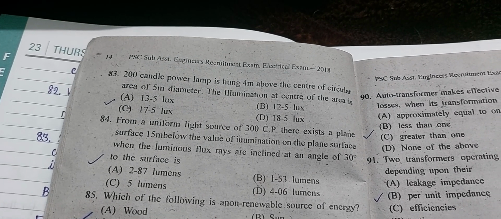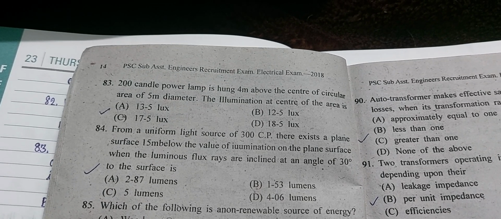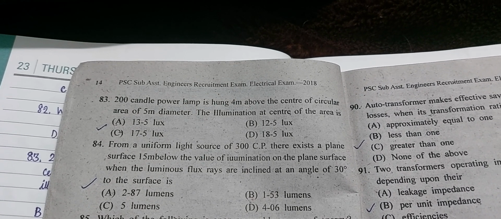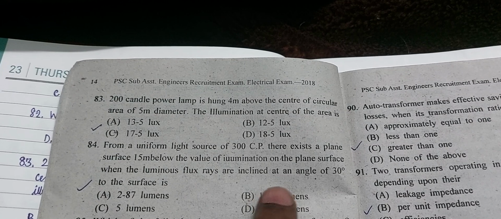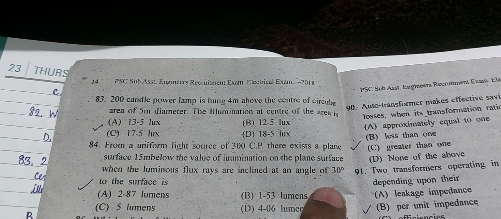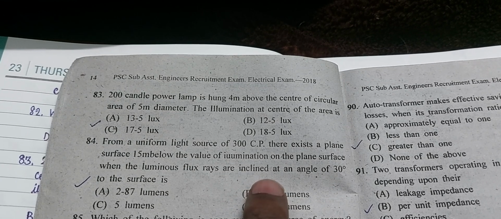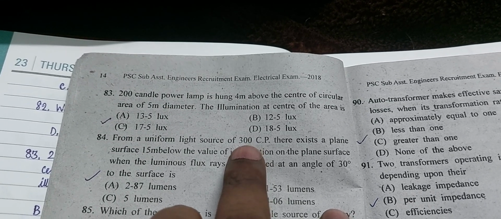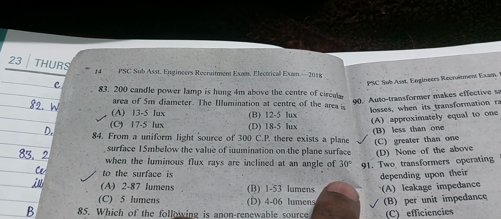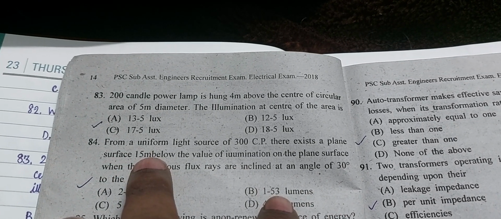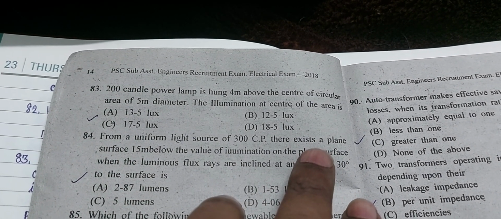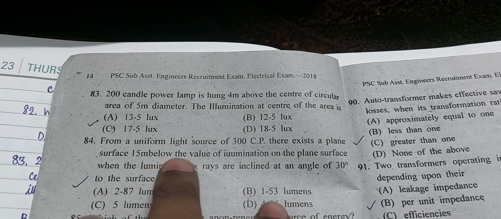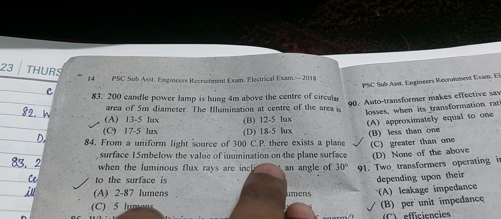So what they are saying is to find the illumination when the rays are inclined at an angle of 30 degree. Here we will use the same Lambert cosine law, that is E is equal to 300 cos 30 degree by 15 square, because here it is said that there exists a plane surface 15 meter below.